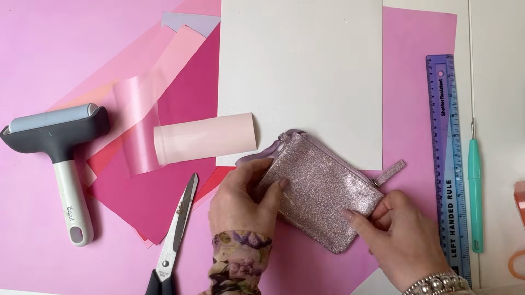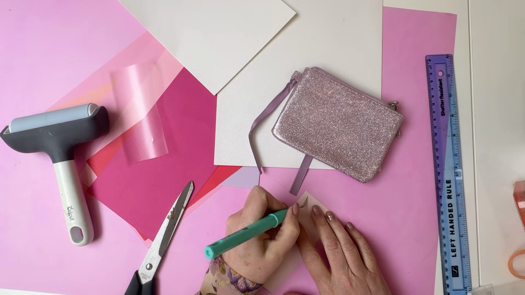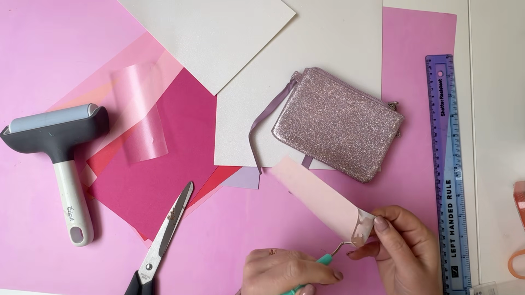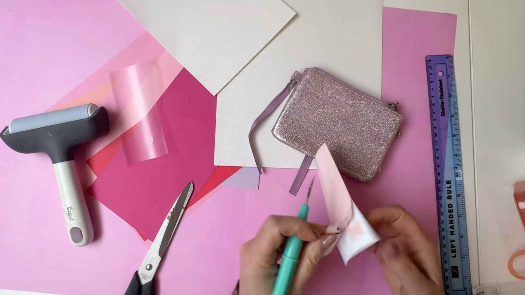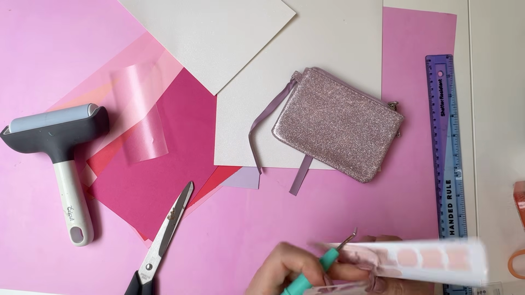So which side? I'm going to put that on that side, and we're going to weed it. So to start at the edge, if you just use your hook and get it in the corner, that will bring it away from the edge. And I love this colour. It's a really pretty colour.